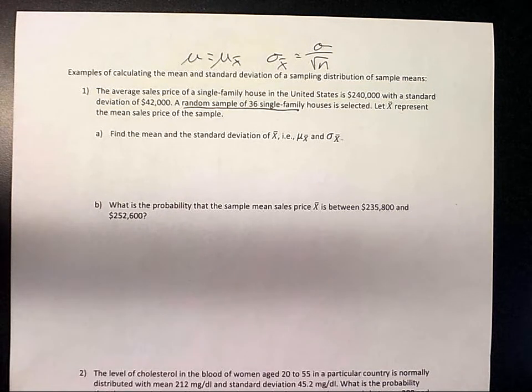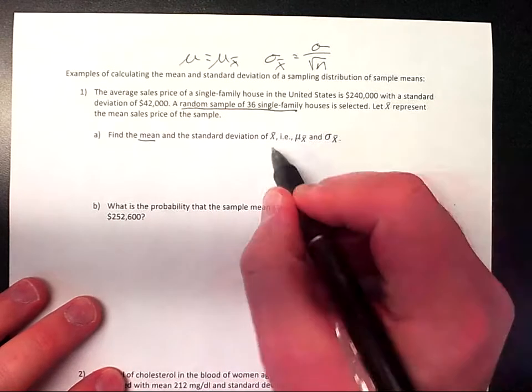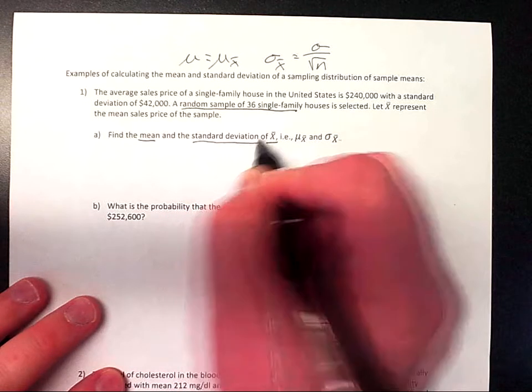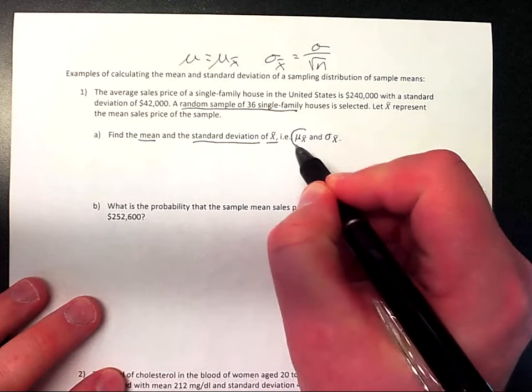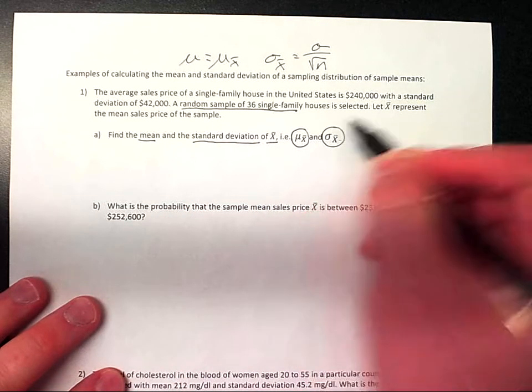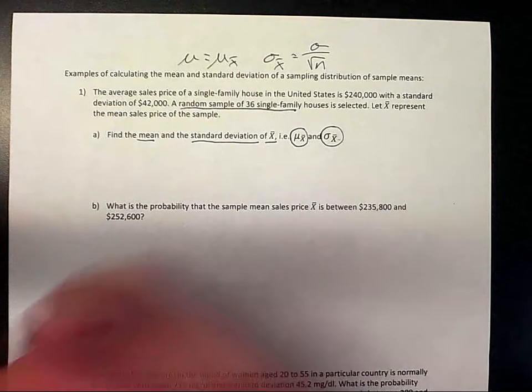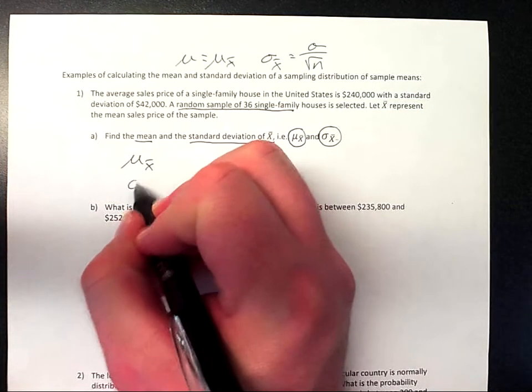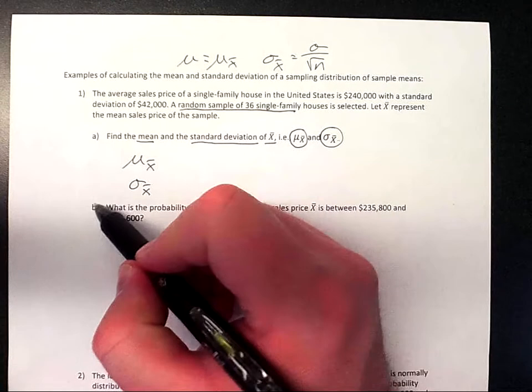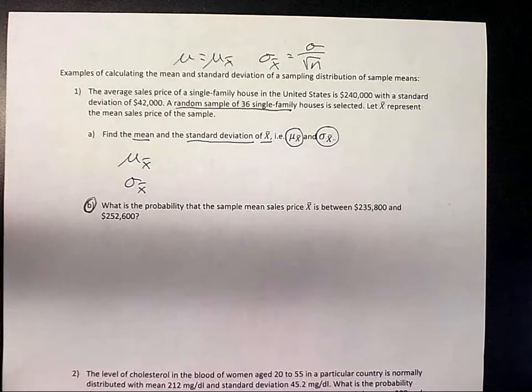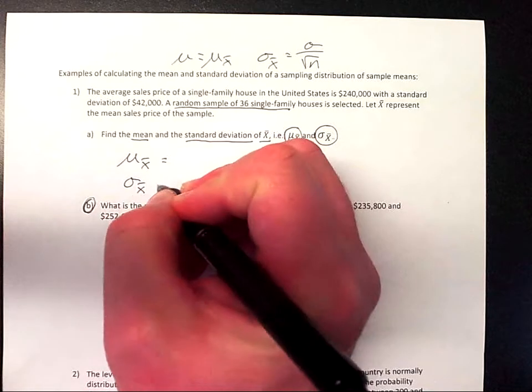So it straight up tells us that we're trying to find the mean of X bar and the standard deviation of X bar, or another way of saying that is mu sub X bar and sigma sub X bar. The road I was starting to go down was what we're going to do in part B. But in part A, it literally just tells us to find these two things.